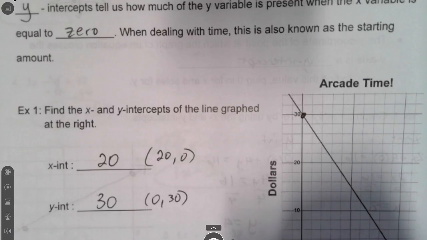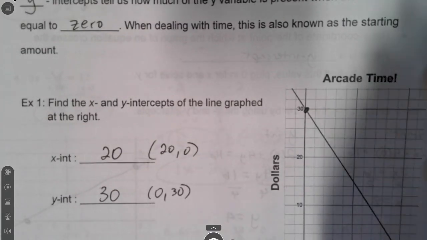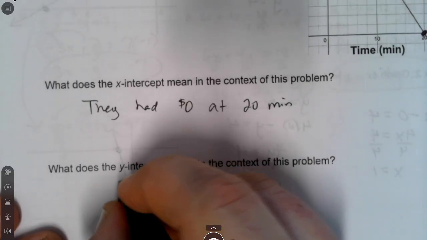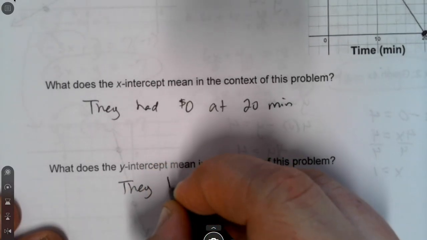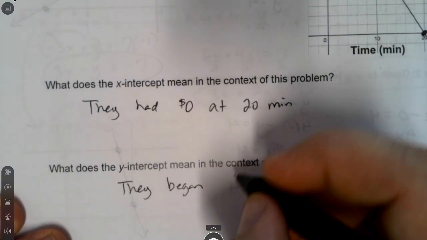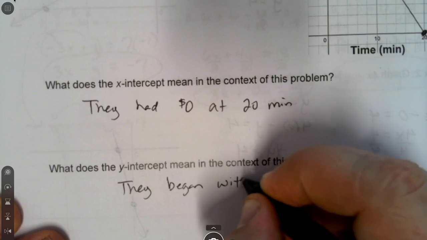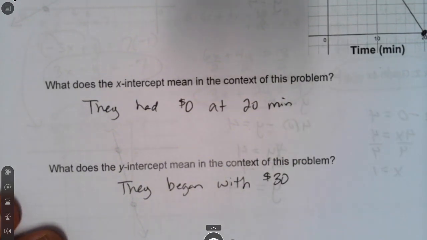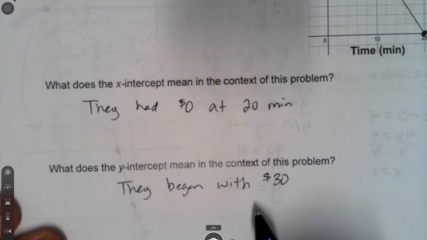So you'd be fine just saying they started with $30, or when they arrived they had $30, anything like that. I'm just going to say they began, because that implies the time is 0 right there, with $30. So they had $30 when they started.